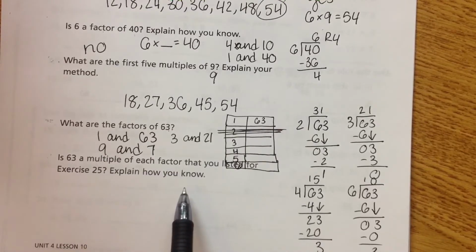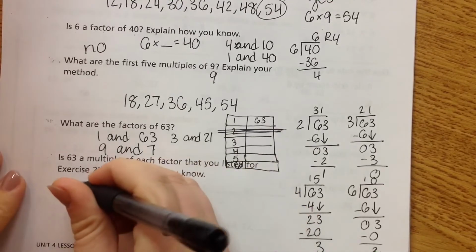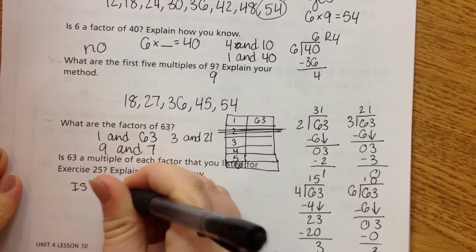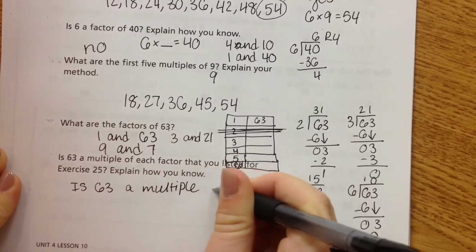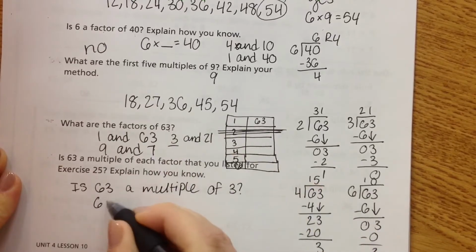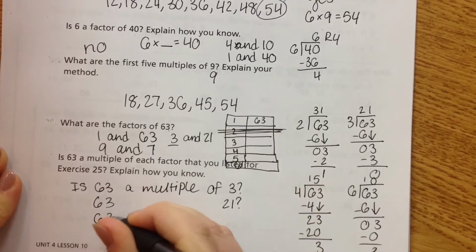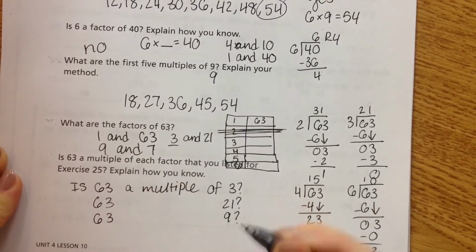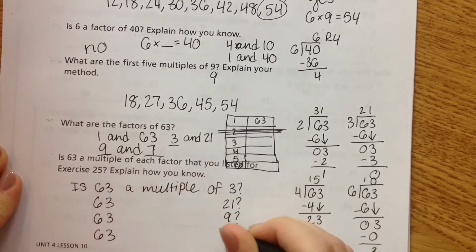It says, is 63 a multiple of each factor that you listed for exercise 25? Explain how you know. Is 63 a multiple of each factor? Meaning, is 63 a multiple of 3? Or is 63 a multiple of 21? Or is 63 a multiple of 9? Or is 63 a multiple of 7?